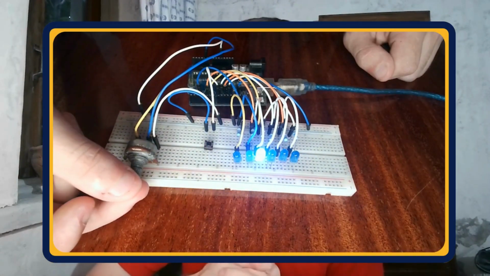Today is tutorial 5 on all different types of LED patterns you can make. Today we're going to be discussing how to have LEDs blink randomly on the LED strip. I'll be showing you the code and also the circuit. So without further ado, let's get started.